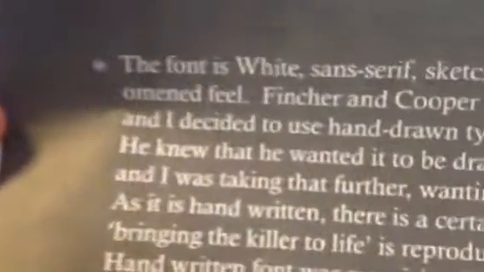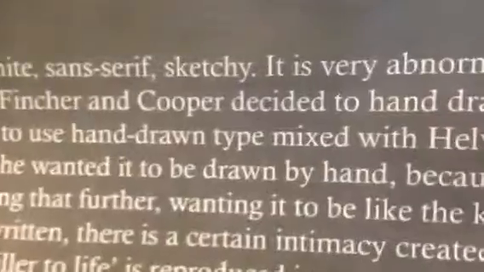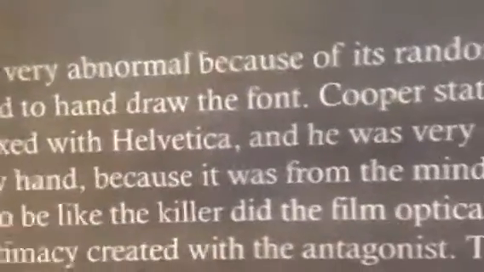Font. The font is white sans serif sketchy. It is very abnormal because of its randomness and ill-omened feel. Fincher and Cooper decided to hand-draw the font.